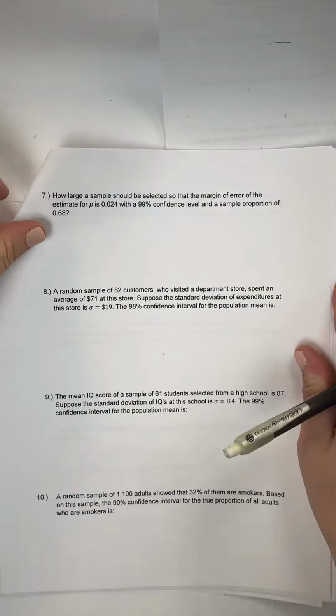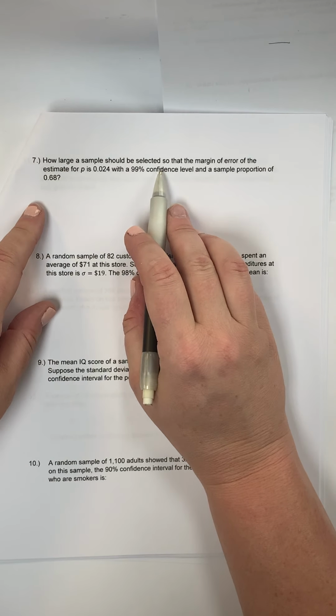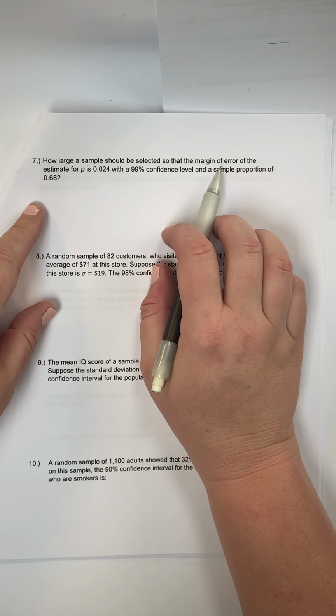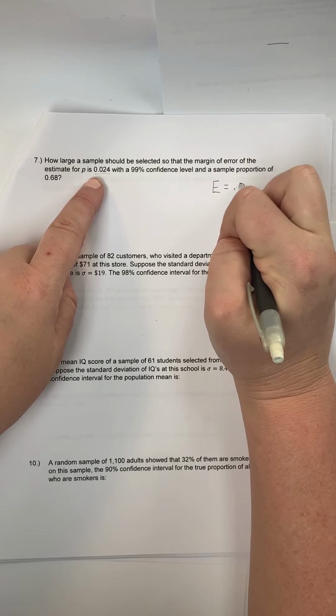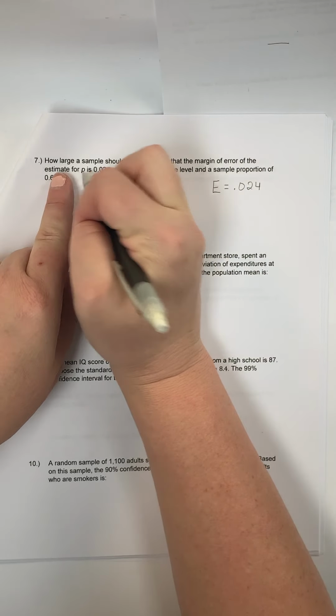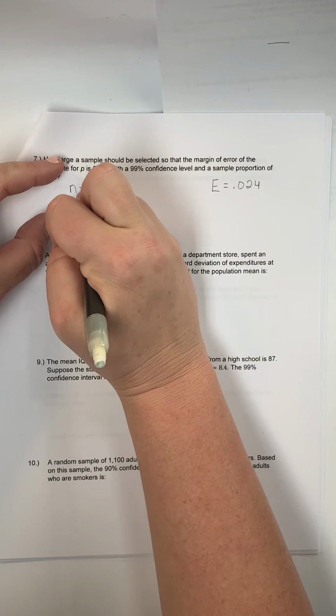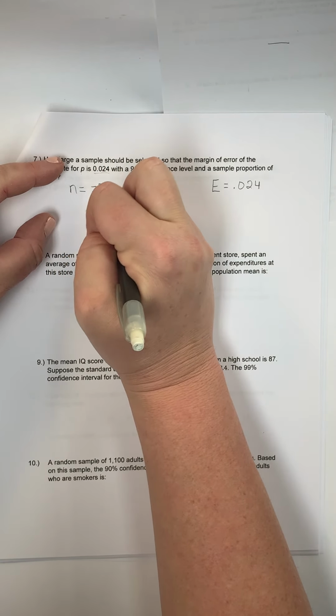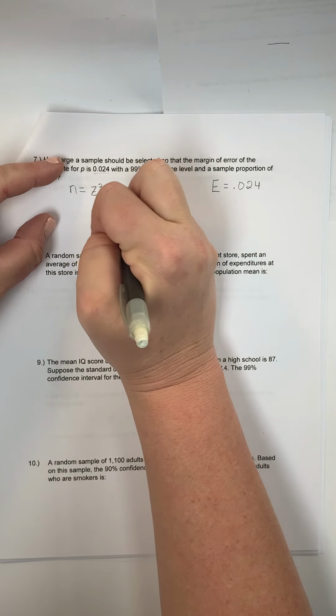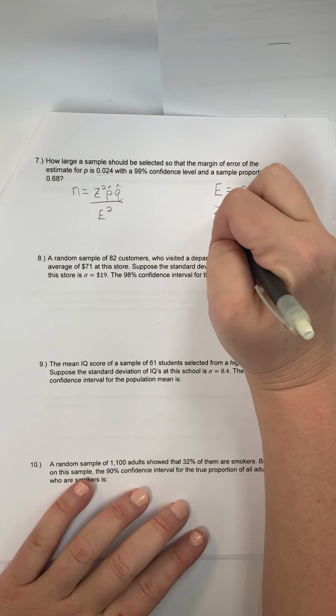How large a sample, so we know we're going to use one of those two equations, should be selected so that the margin of error of the estimate for P is this. Remember, that's the margin of error. And because I see the letter P, I automatically know that I'm looking at this formula. Okay, I have a 99% confidence interval.